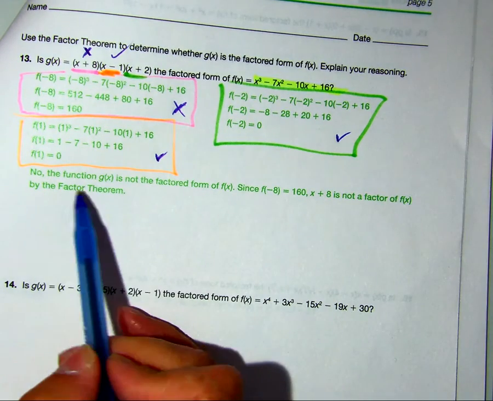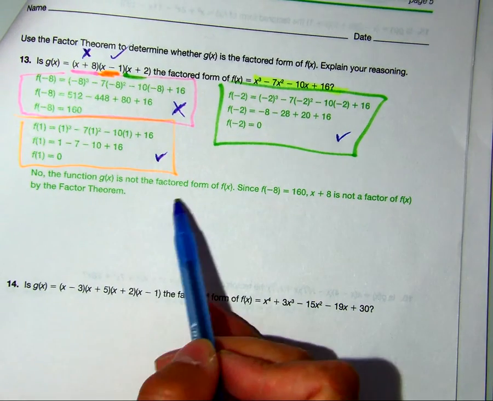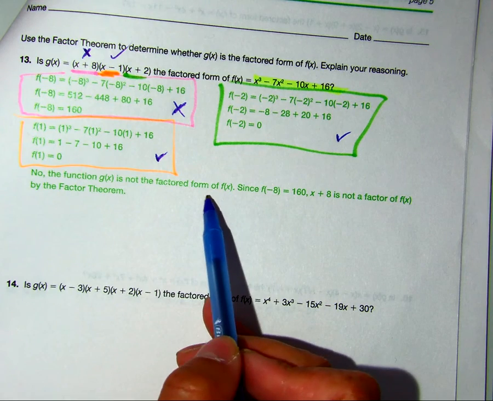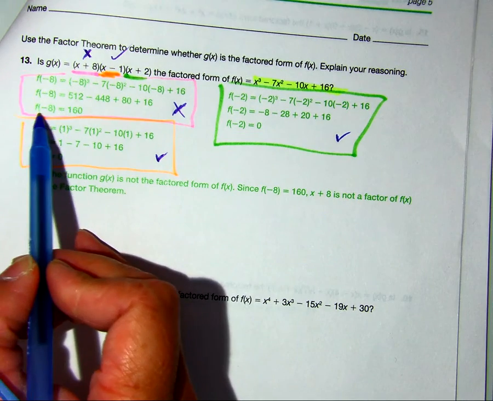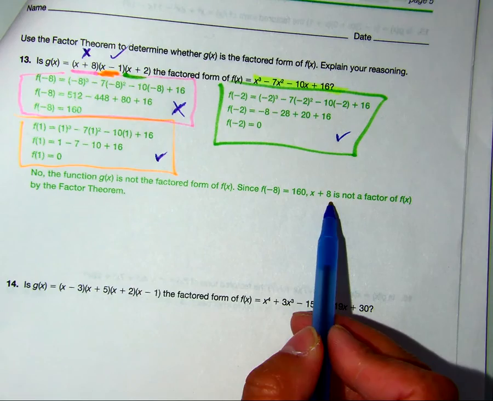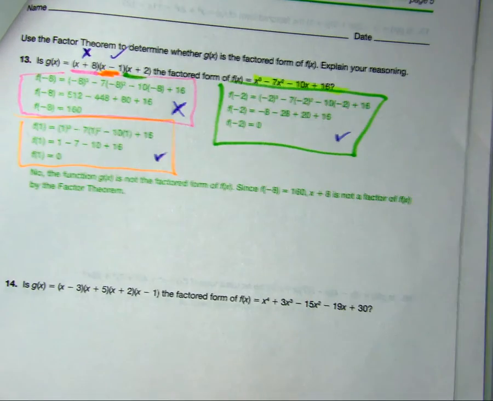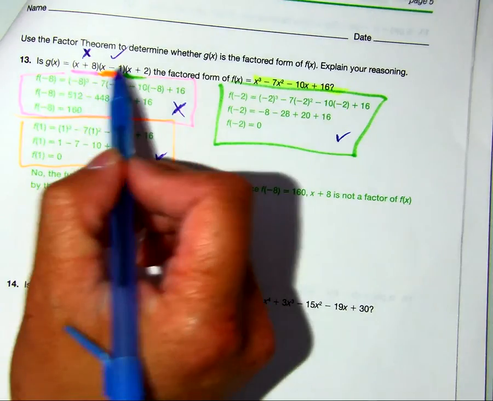No, the function f of g of x is not in the factored form. Why? Because f of negative 8 equals 160. If it was equal to 0, then it would be a factor by the factor theorem. So basically what you're doing is you're kind of doing 3 mini problems.